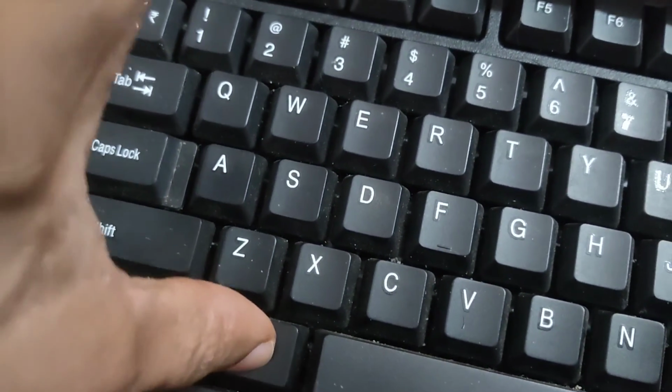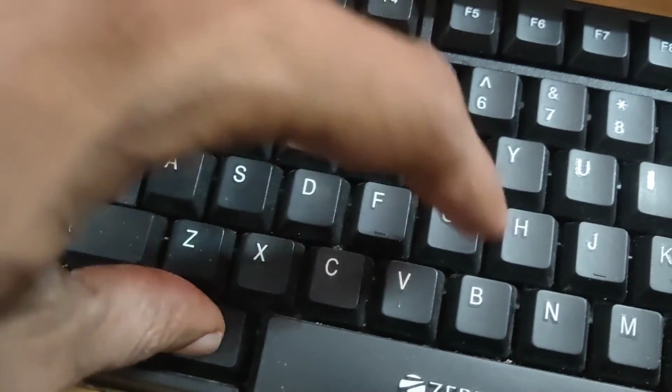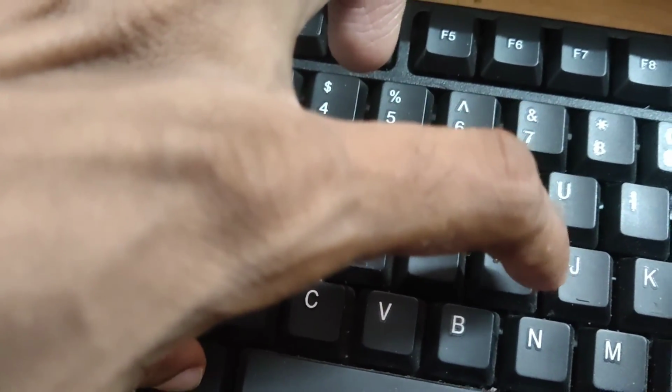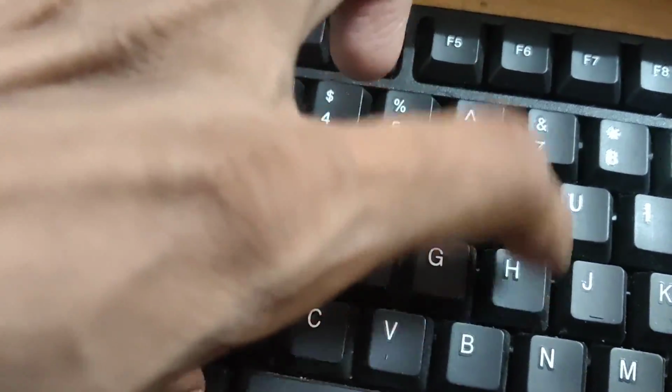You must press this Alt key. At the same time you must press the H key 2 times. H, H. So I press the H key 2 times.